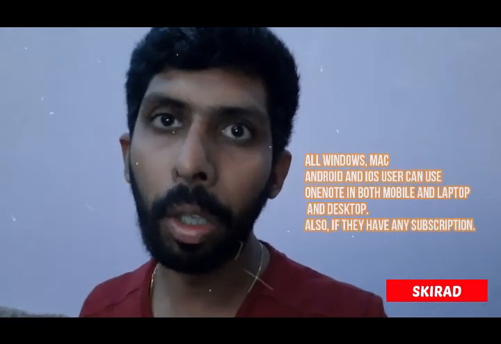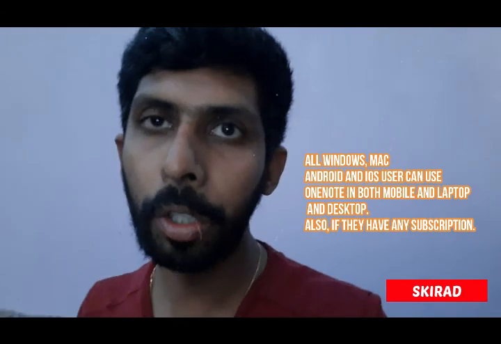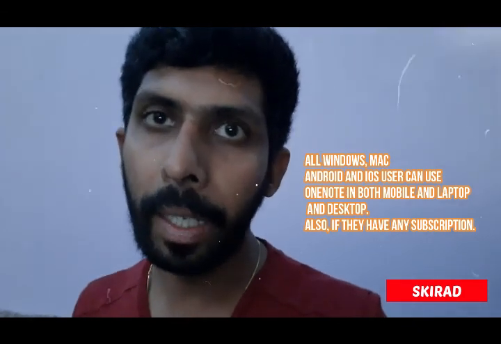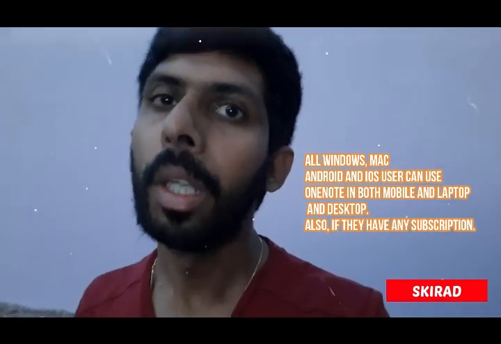it is available on all platforms. So if you are a Windows user, a Mac user, an Android user, or an iOS user, there is no headache. If you are an iOS user, you will get the OneNote application on the App Store. If you are an Android user, you will get it on Google Play. If you are a Windows 10 user, you will get the application from the Microsoft Store.